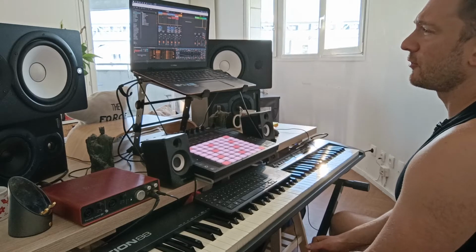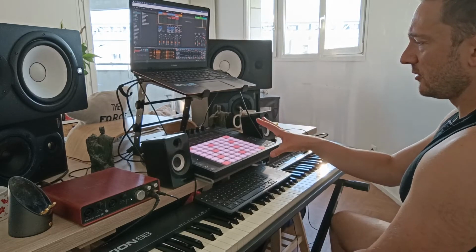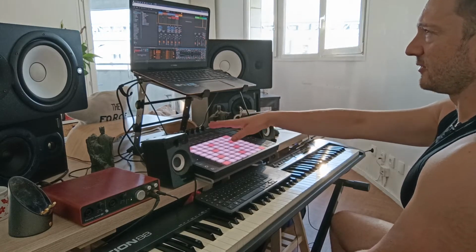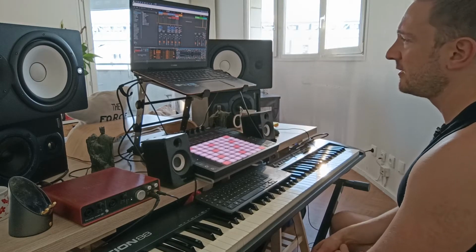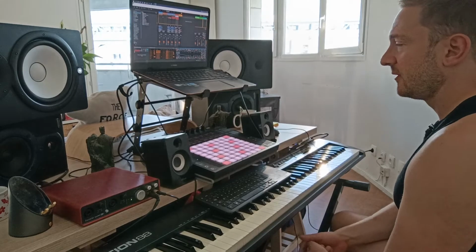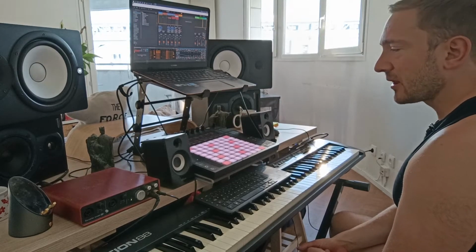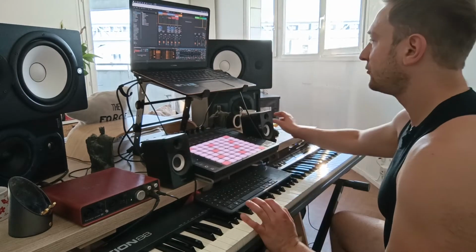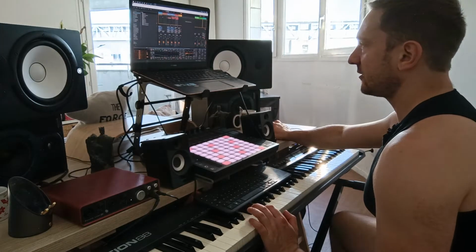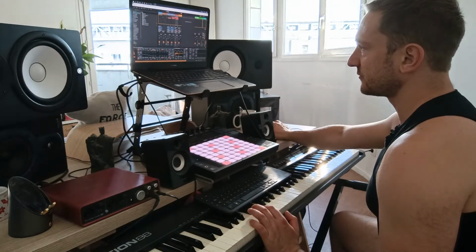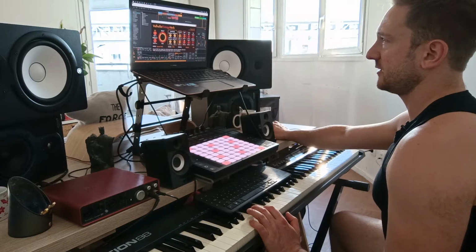So it's very cool. Of course, I try to focus mainly on the devices of Ableton because you have a lot of various instruments and effects, and you can control the sound like that. But you can also do it with some plugins. For example, I'm a huge fan of Valhalla plugins.